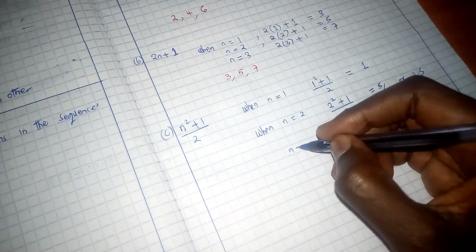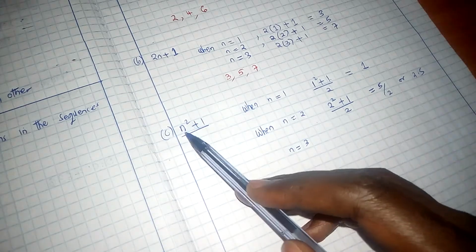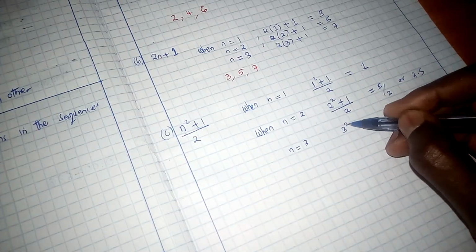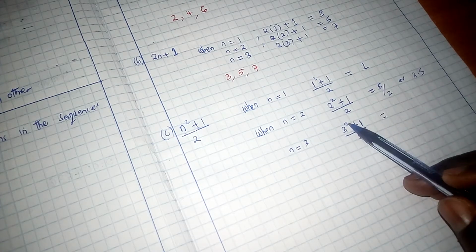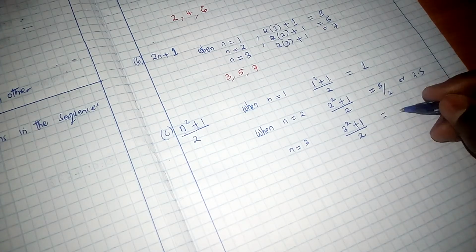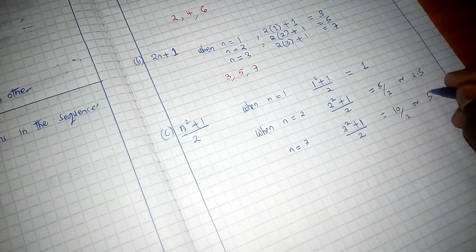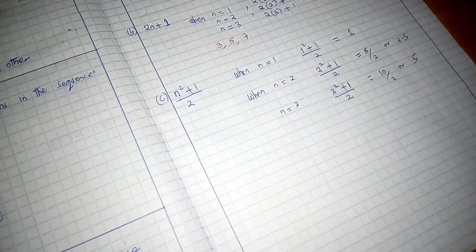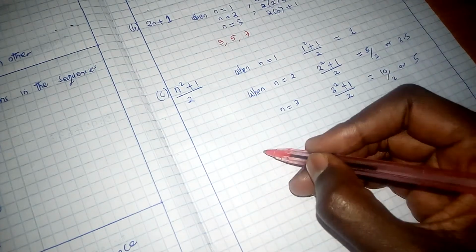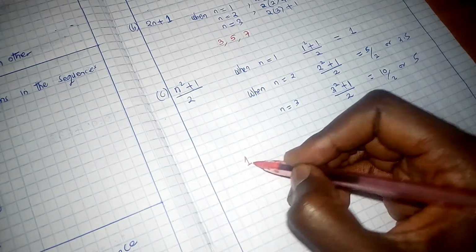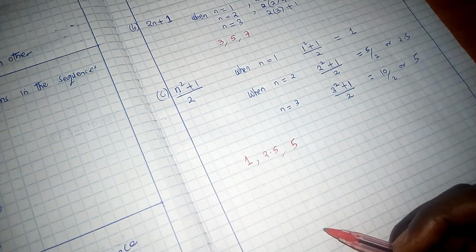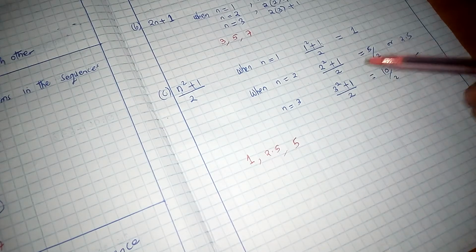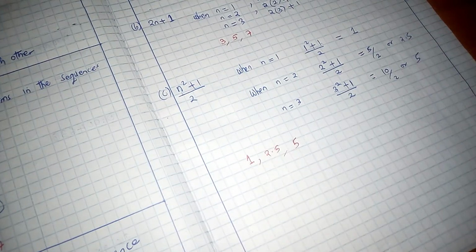And lastly, when n is 3, we substitute 3 there, so that we have 3 squared plus 1 over 2. And 3 squared is 9 plus 1, that is 10 over 2, which is 5. So the first three terms for this particular formula is 1, 2.5, 5. Or you can just decide to write 1, 5 over 2, 10 over 2. So this is the simplified form.